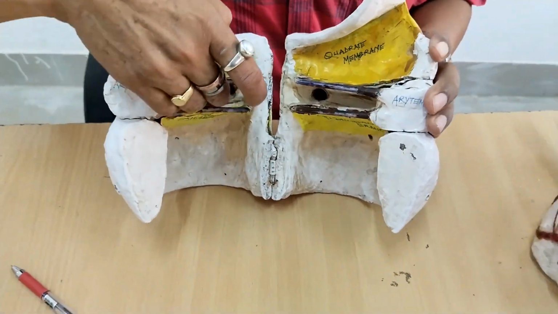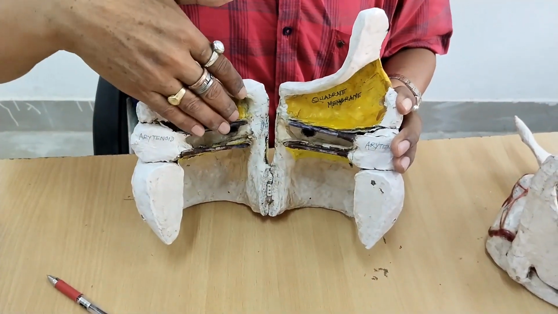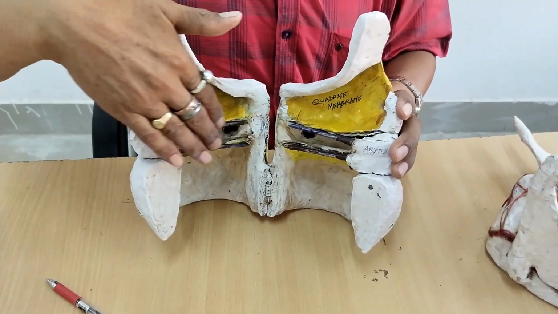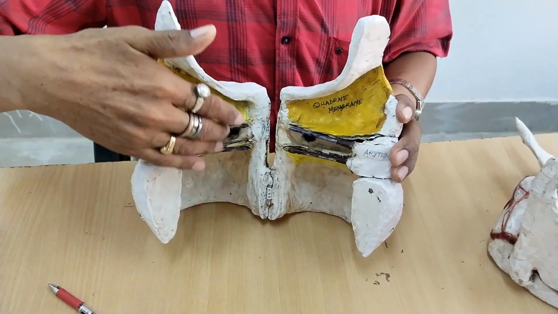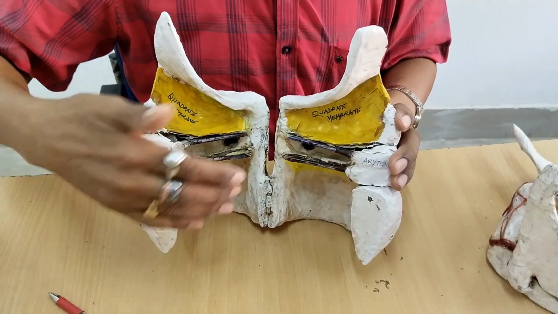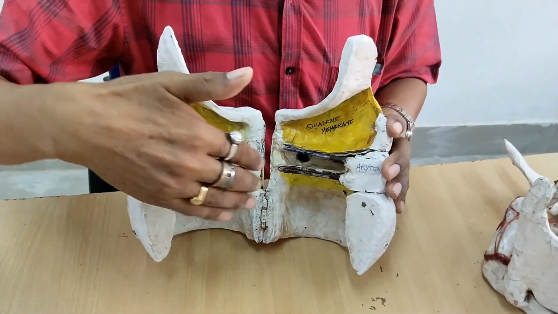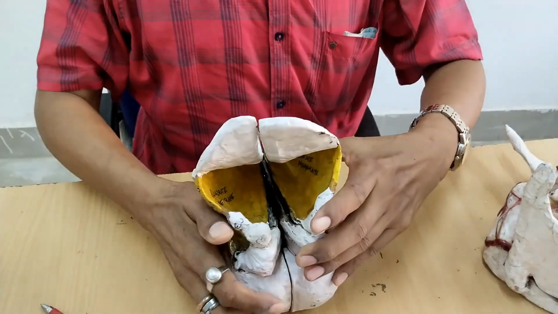Sinus or ventricle. So during phonation, the mucus will lubricate around the vocal cords, which will prevent friction between the vocal cords and the air column, between the air and vocal cords.